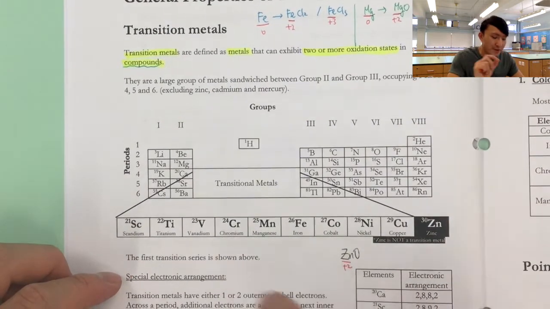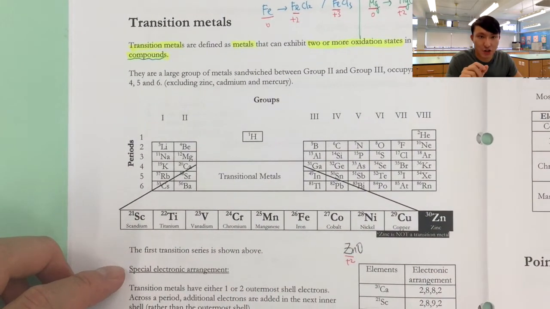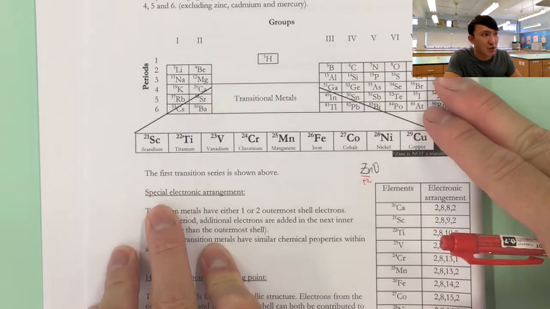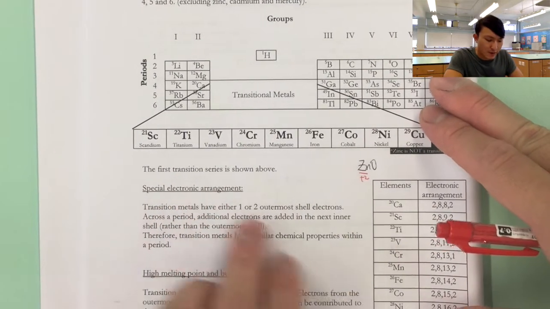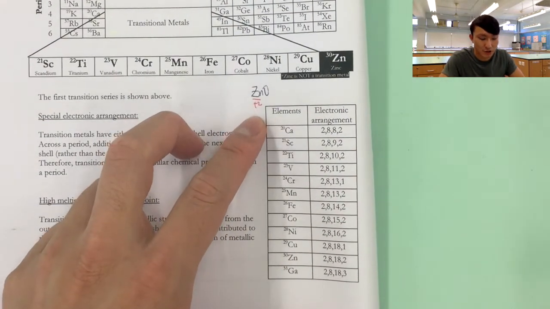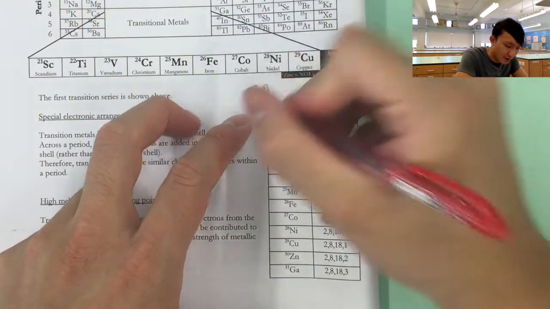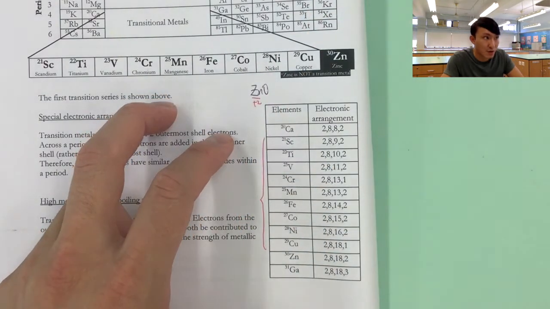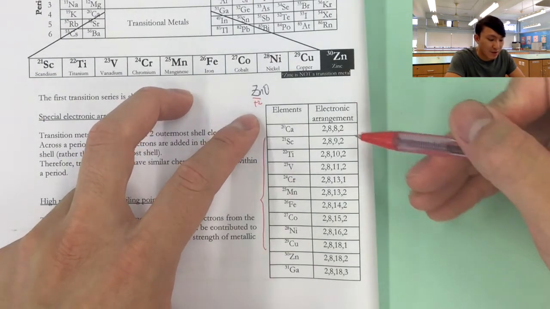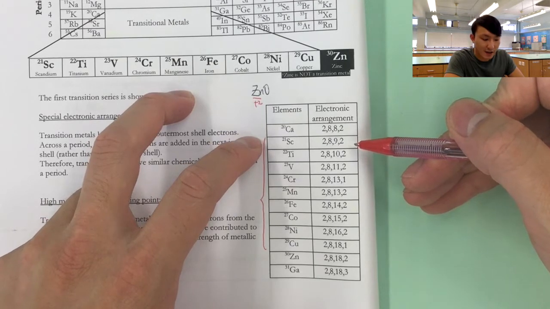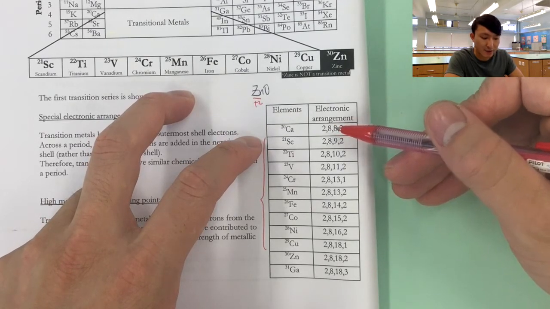Here there are some special features about transition metals. Down here, they all have special electronic arrangement. If you look at the right-hand side here, I have listed a couple of transition metals. The transition metals are only these. But just to show you, calcium is 2,8,8,2. The next member, scandium, you may think that it will be 2,8,8,3.